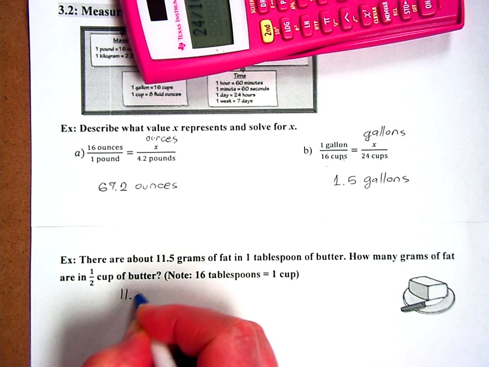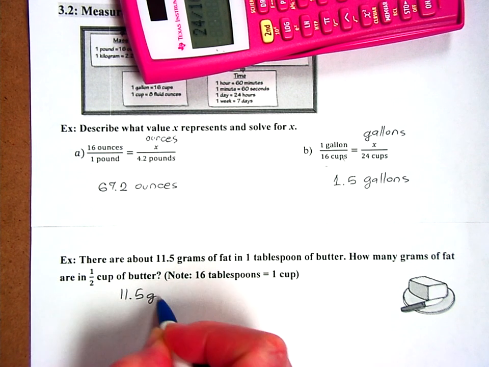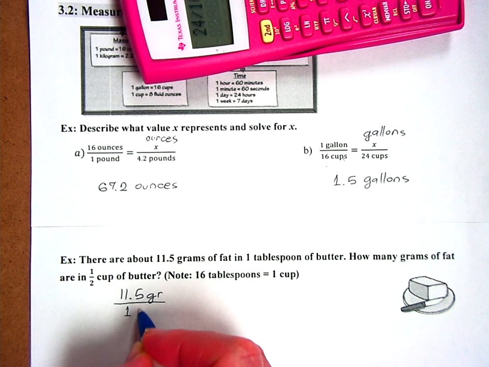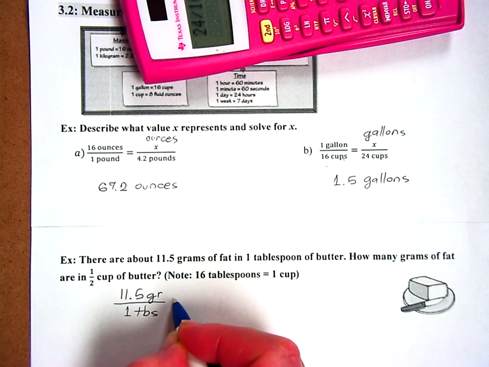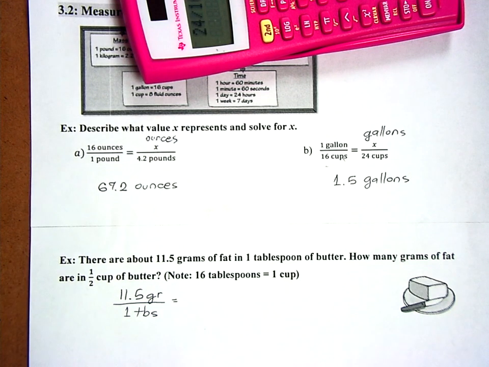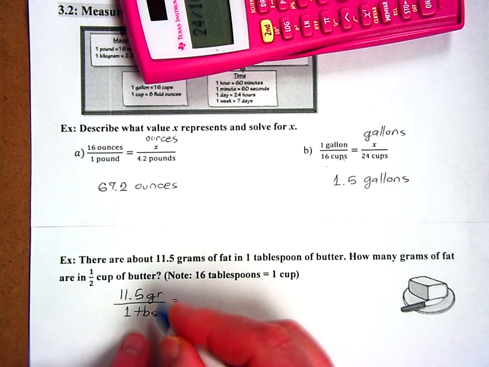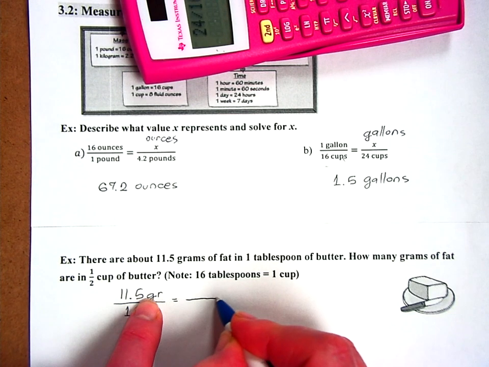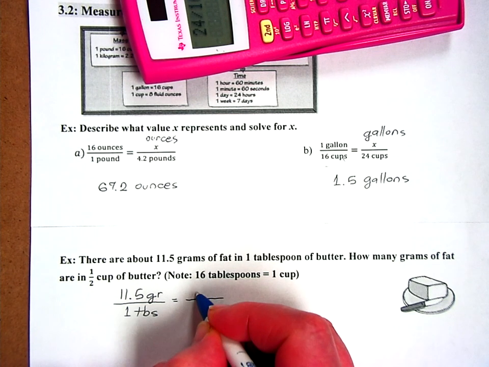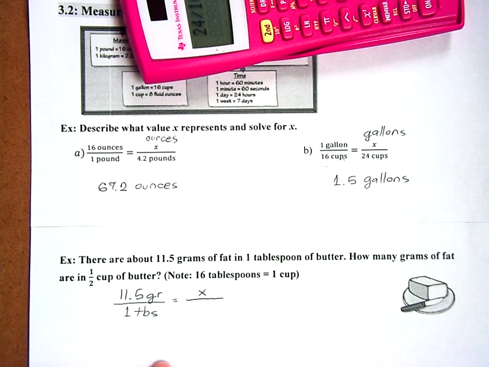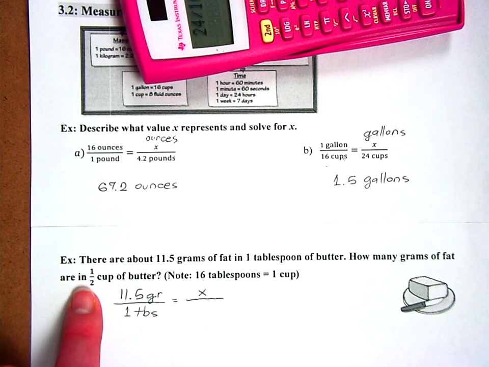So I have 11.5 grams goes with 1 tablespoon of butter. Then we have how many grams of fat in 1/2 cup of butter. So grams have to be on the same level. So that's my x. And then 1/2 cup of butter.